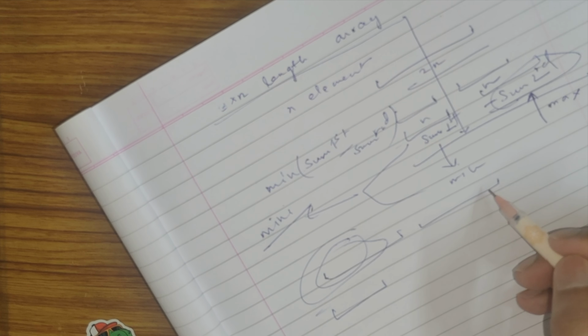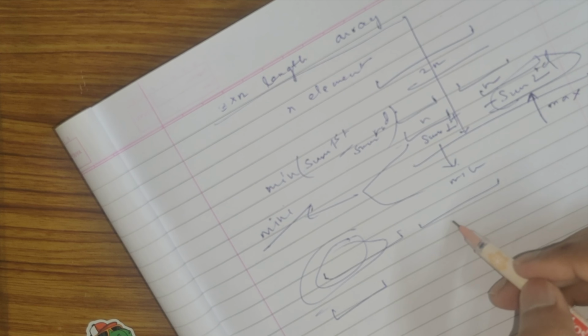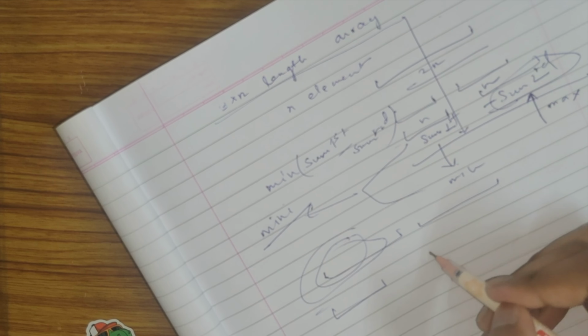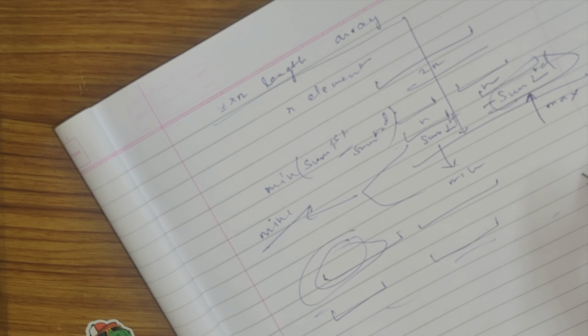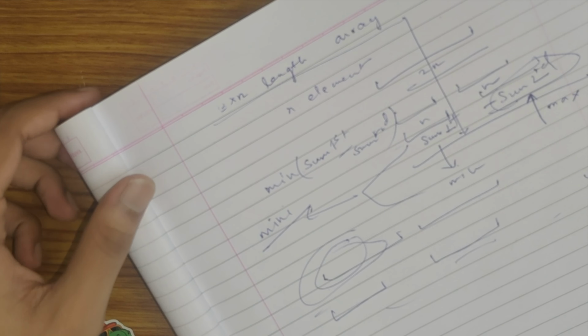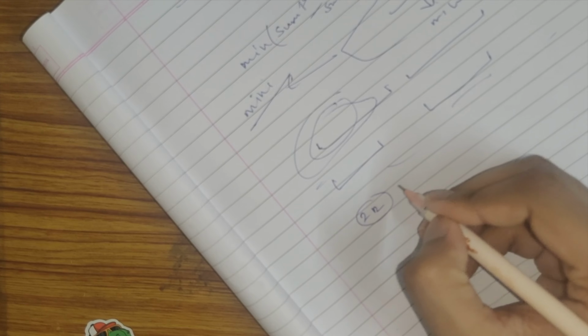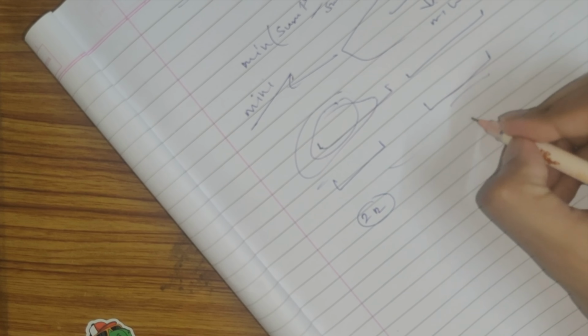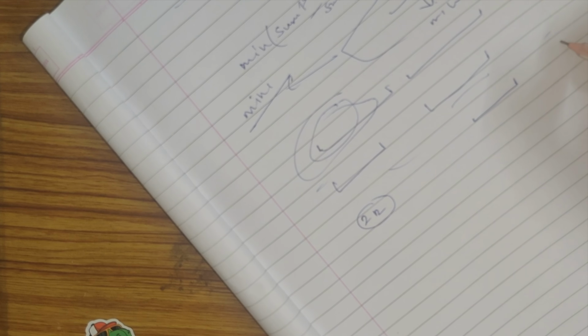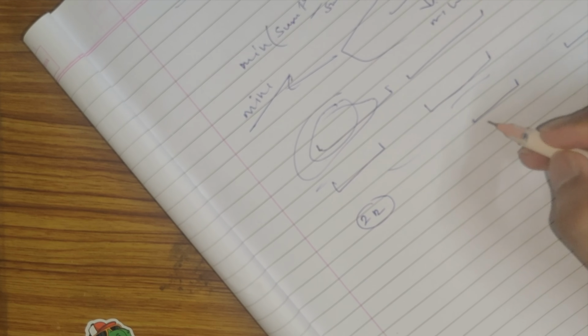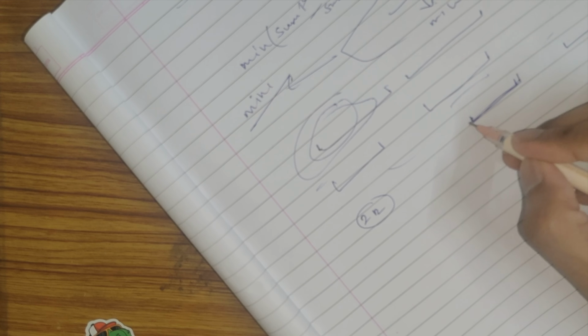That is what I am telling. I just got an audio error while recording. So we have 2n elements, and we have to divide them into n and n elements.